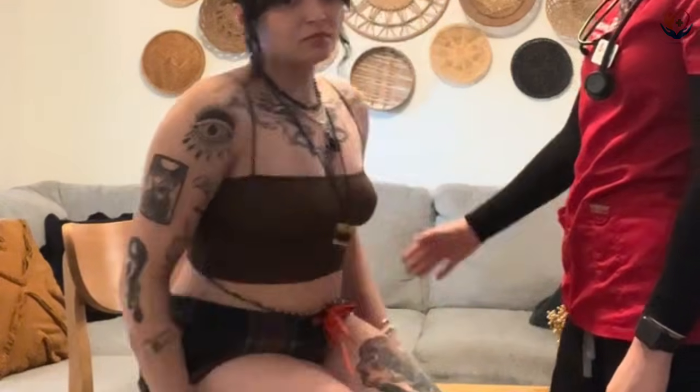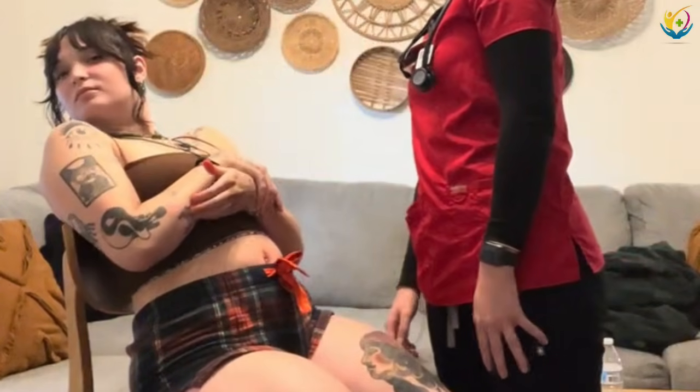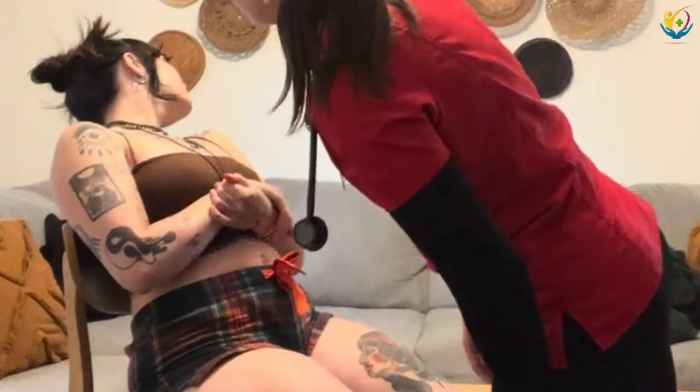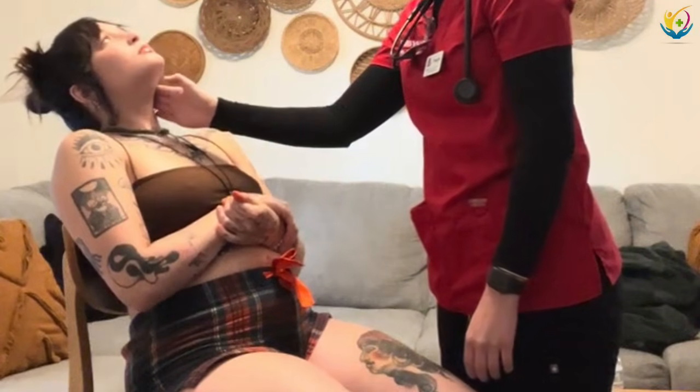I'm going to test your jugular vein distension. If you could scoot out, you could stay seated, but just scoot out towards the edge and then lean back for me. And then turn your head that way for me. All right, and then the other way. Okay, and I would note that there was no jugular vein distension. All right, I'm going to test your carotid pulses. And just breathe normally.